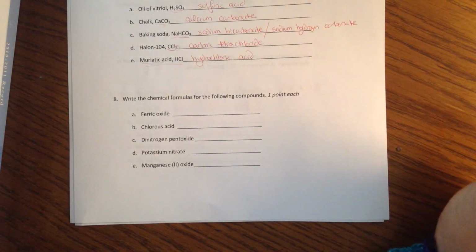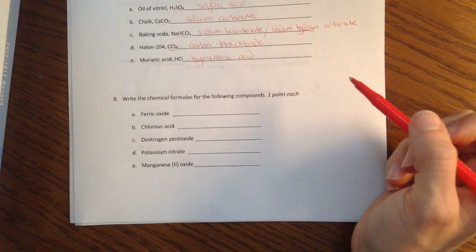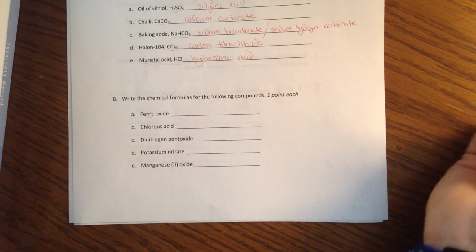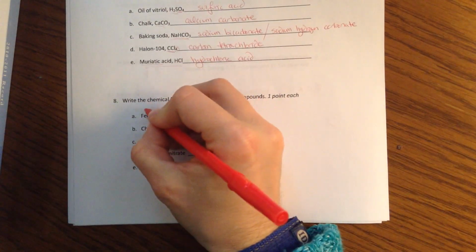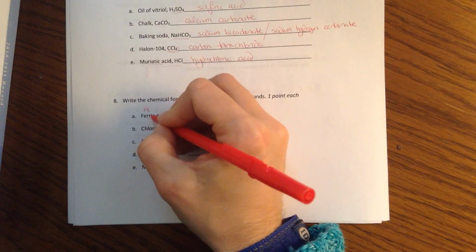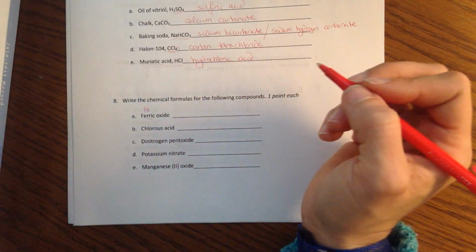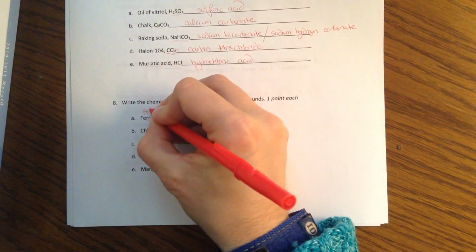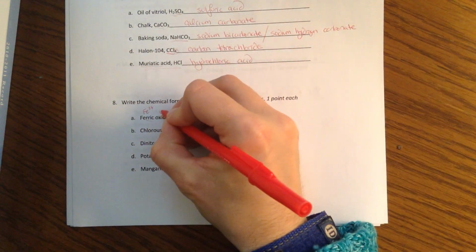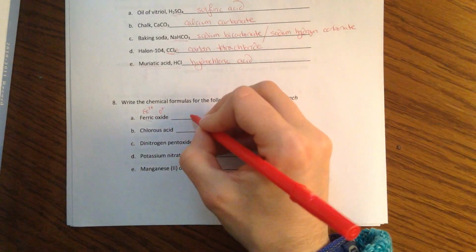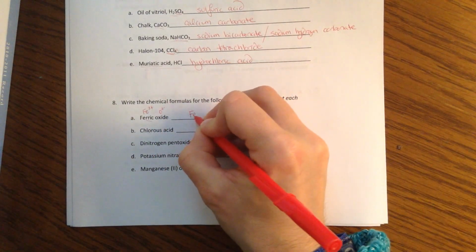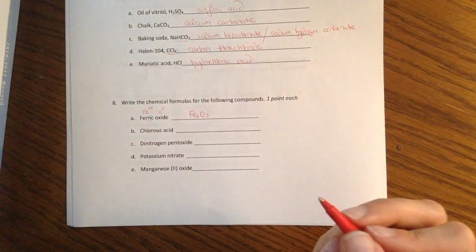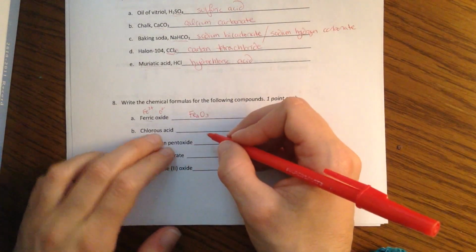All right, now on to number 8. I had to write the chemical formulas for the following compounds. Ferric oxide is part A. Now ferric, if you remember these, the iron and copper were the ones where you needed to know that ic and ous. So that's Fe3+. Oxide, you know, is 2-. So this becomes Fe2O3. Cool.